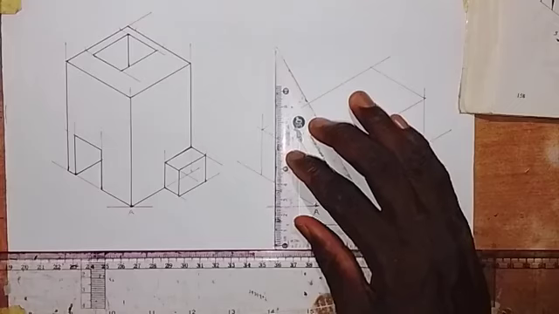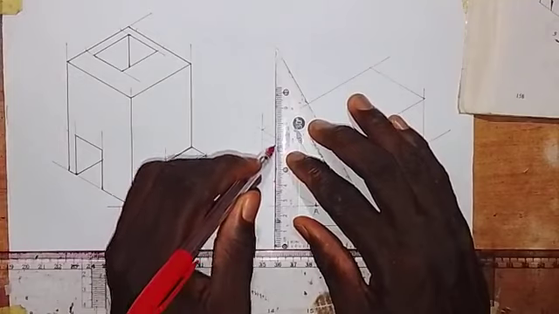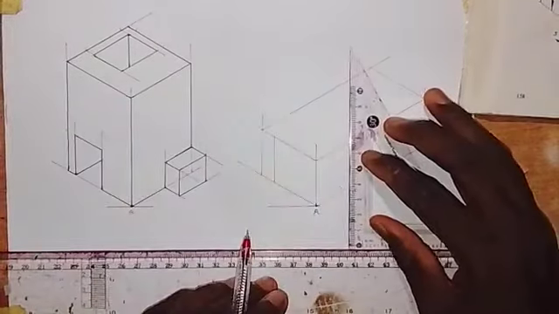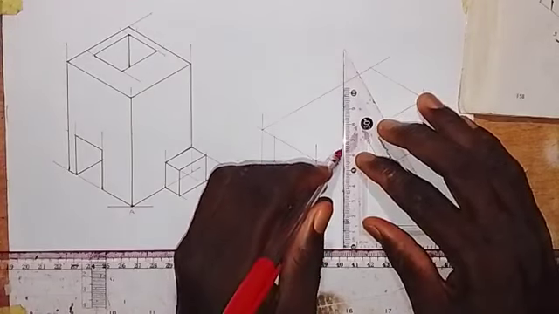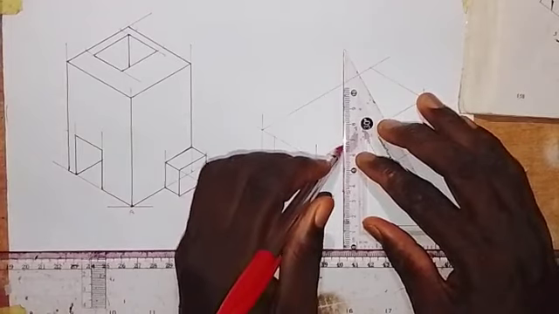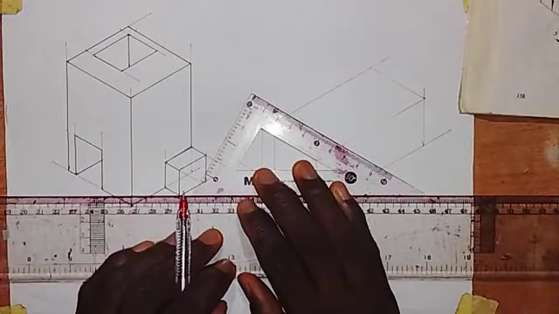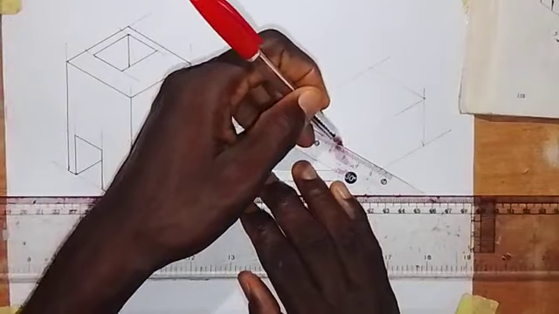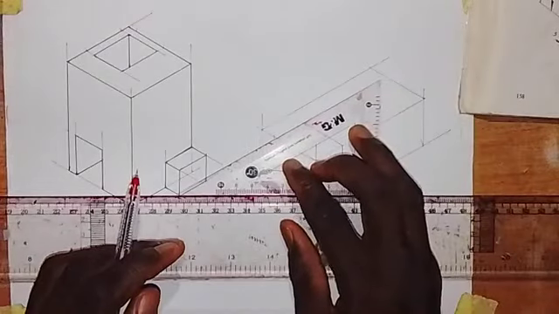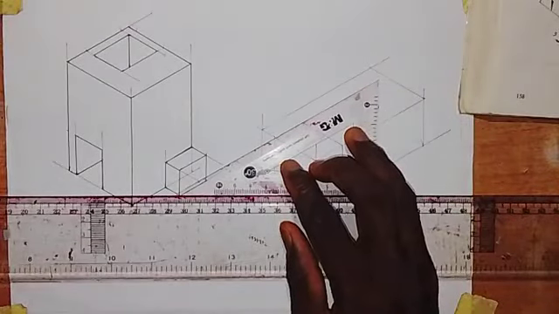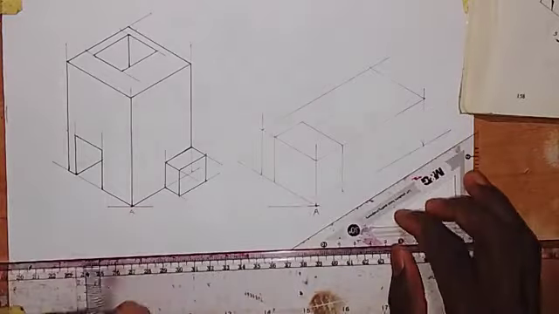Okay, so at this point we draw a vertical line from this point to touch this line like this. Then come to this point here, also draw a vertical line from this point up like this. It touches this line. From the point where it touches this line, draw a line inward like this. Then turn the set square this way, bring it to this point here and draw this line, let it go in like this. Okay, so they intersect at this point.